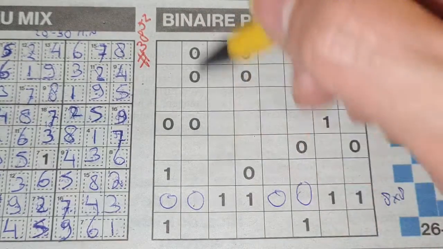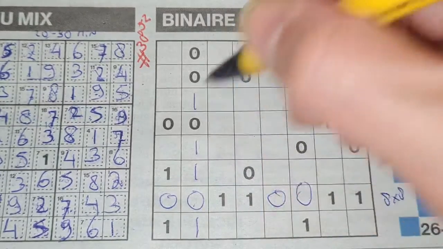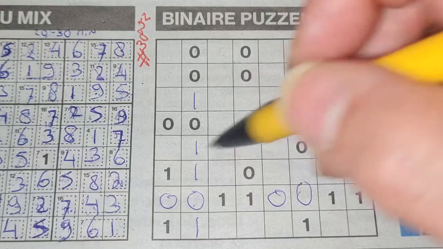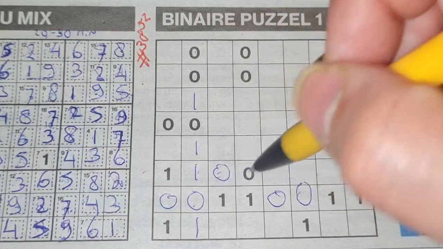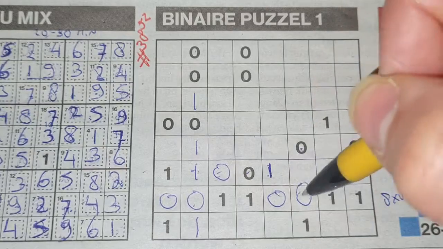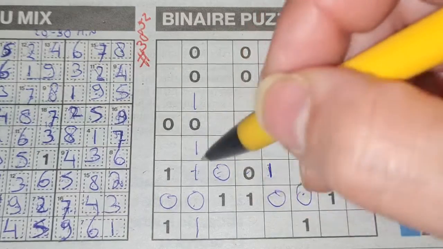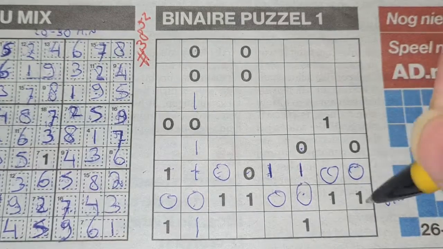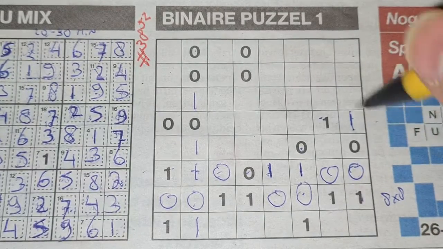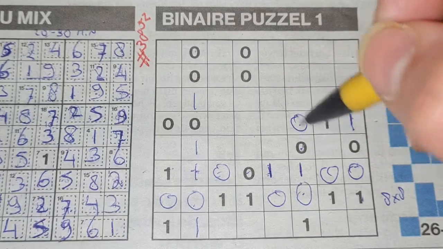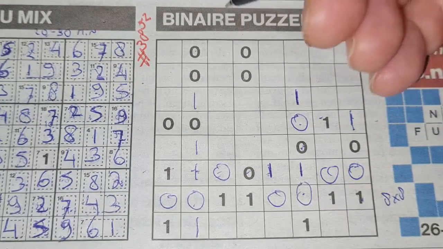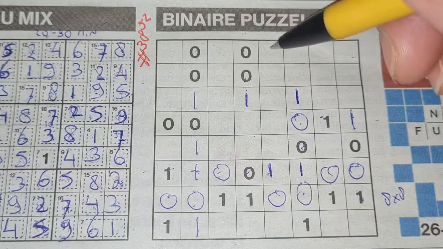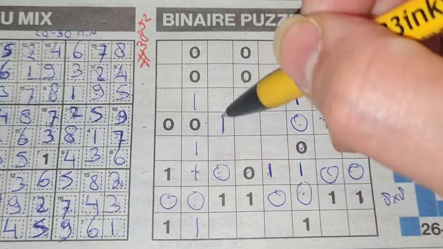4 O's we have here, so the rest are ones. Double one, here no, there no. Double O, here one, there one. Between two O's comes in 1. Now we have 4 ones, so the rest are O's. Double O, here one, there one. Double one, here no, there no. Double O, here one, there one. Double O, here one, there one. Double O, here one, there one.